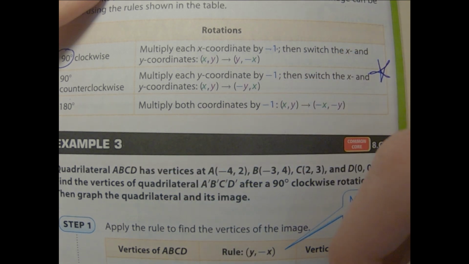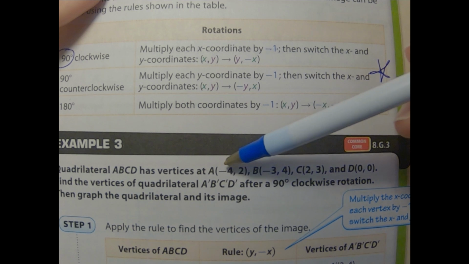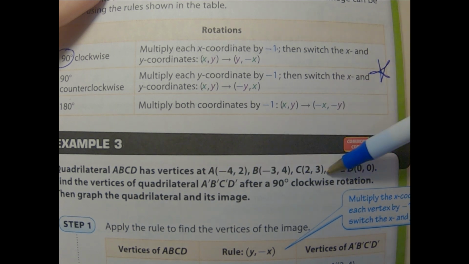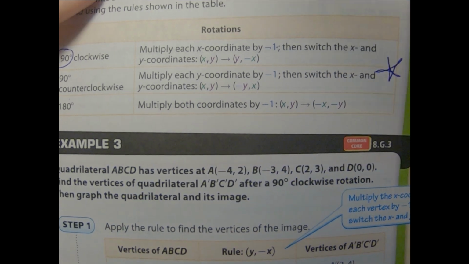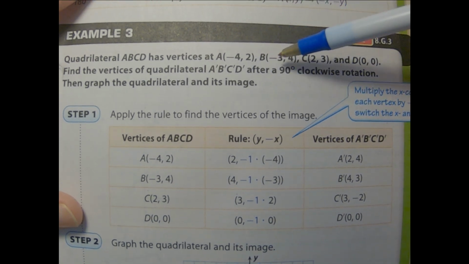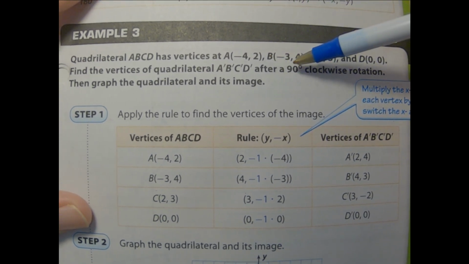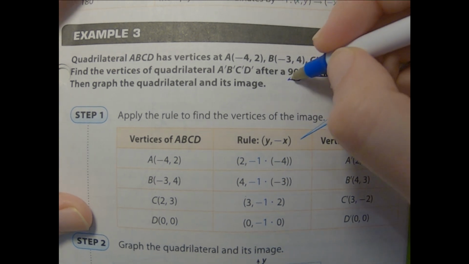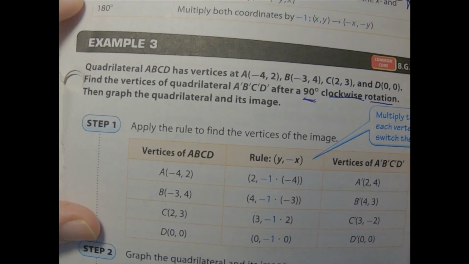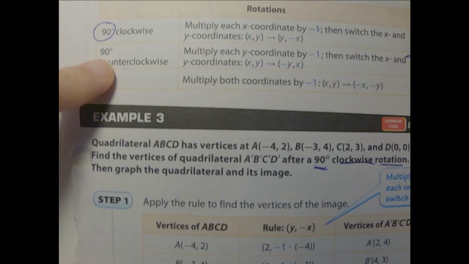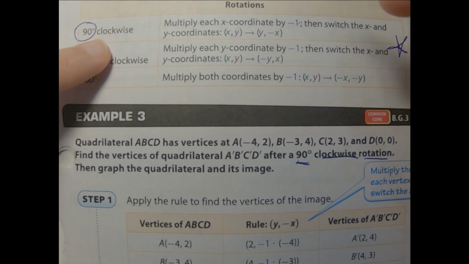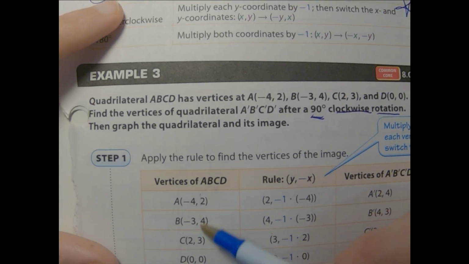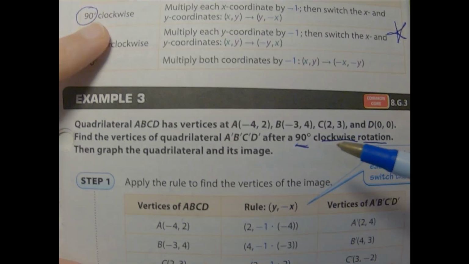Quadrilateral ABCD has vertices A, B, C, D at these points. Find the vertices of quadrilateral ABCD notated the original after a 90-degree clockwise rotation. All right, 90 degrees clockwise, meaning I am coming back to this first rule. So I'm going to write all my vertices here like the table has, and I'm going to follow the rule.